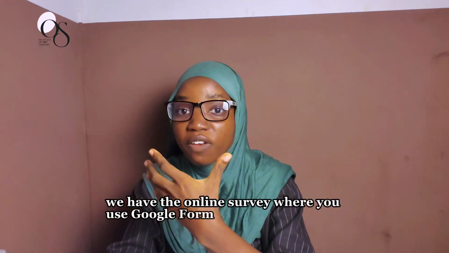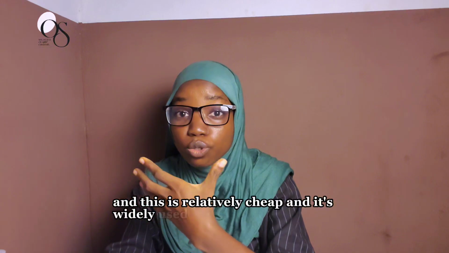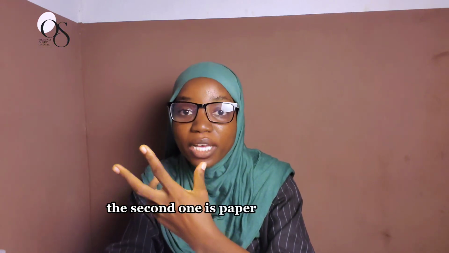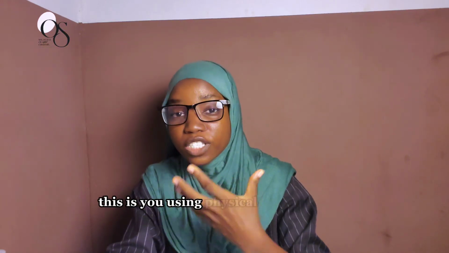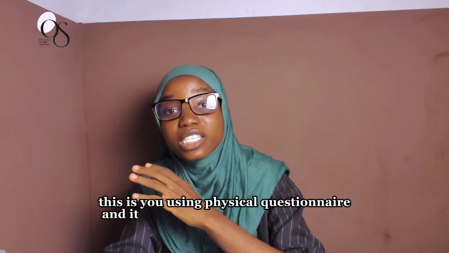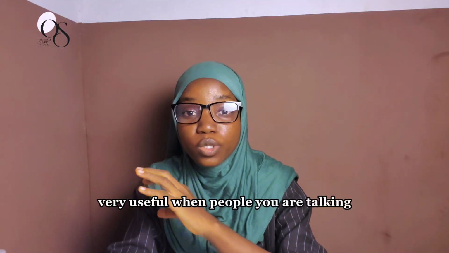Another type is based on the mode of administration. We have the online survey where you use Google Forms or SurveyMonkey, and this is relatively cheap and widely used. The second one is paper-based survey. This is where you use physical questionnaires, and it is very useful when the people you are talking to are illiterate or there is no internet access.